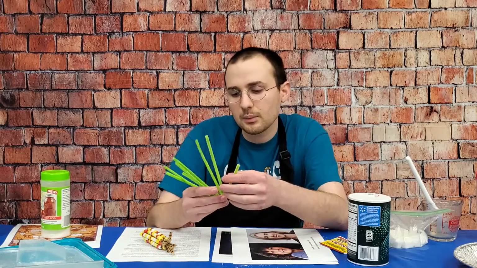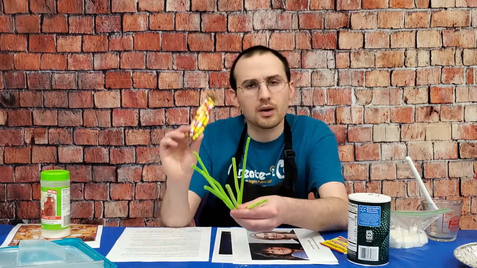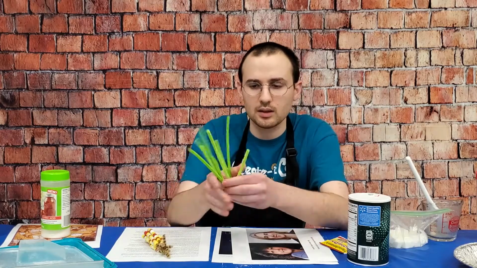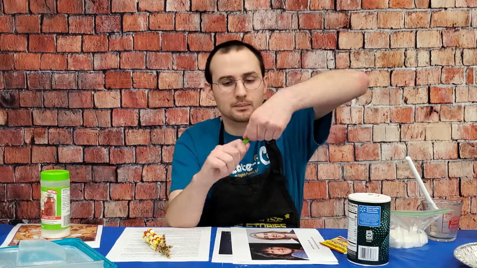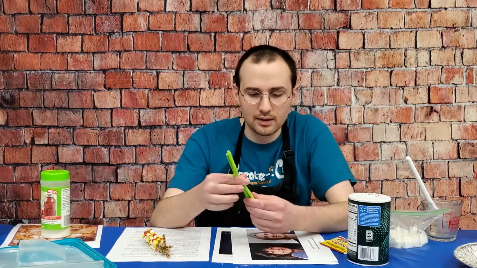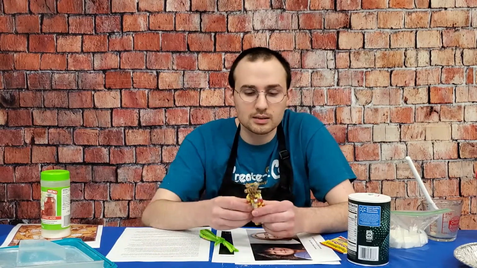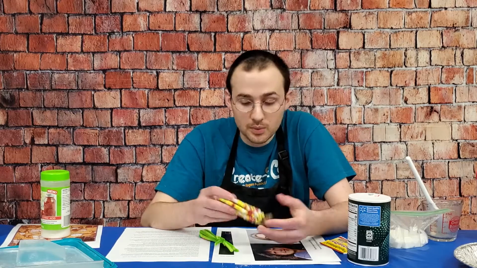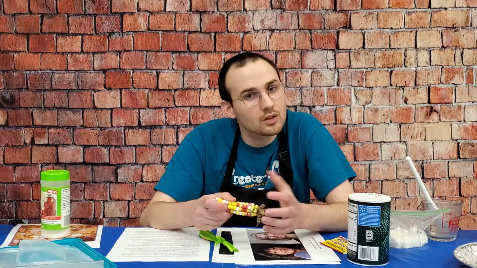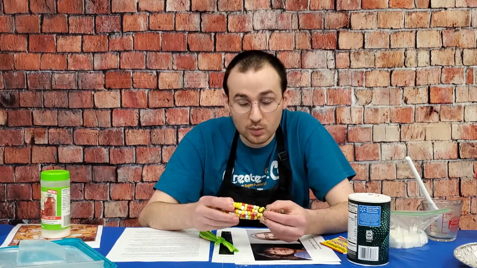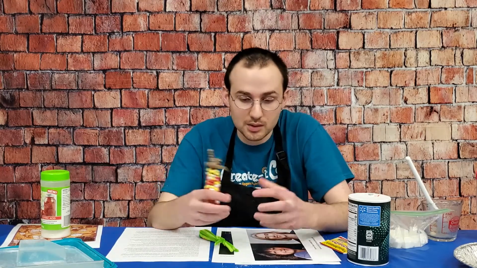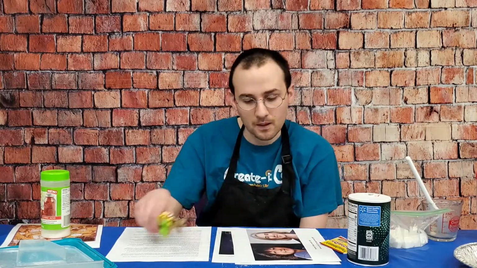Ta-da. When I made this one, I think I put about 15 beads on each strand, and then I just twist them together at the top like that, and then you will end up with a little basic corncob shape. It's pretty easy to do. It's just a little bit tedious. It will take a while to put all the beads on there, just because you have to use so many.